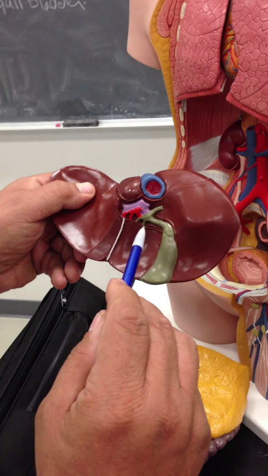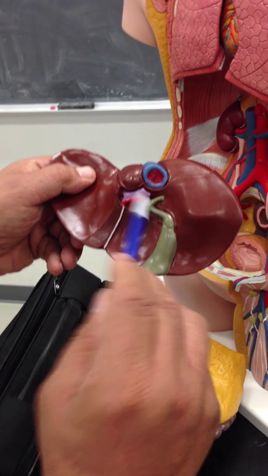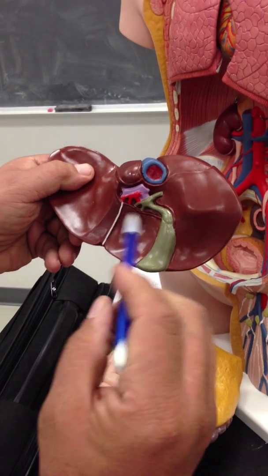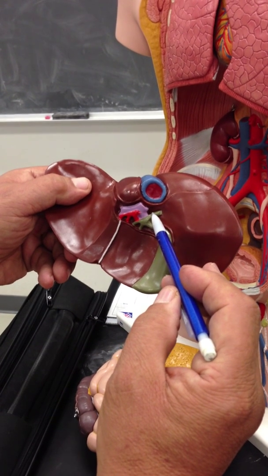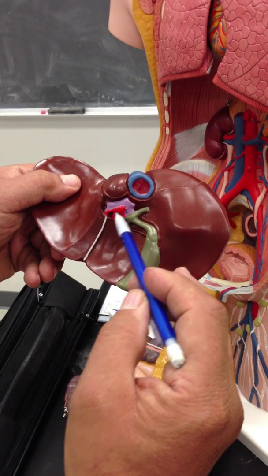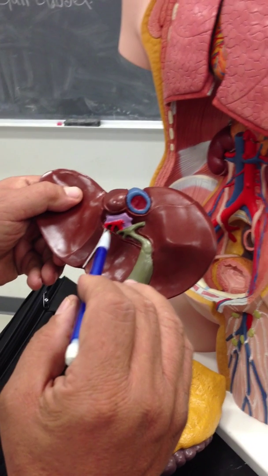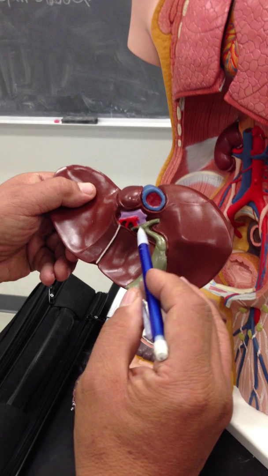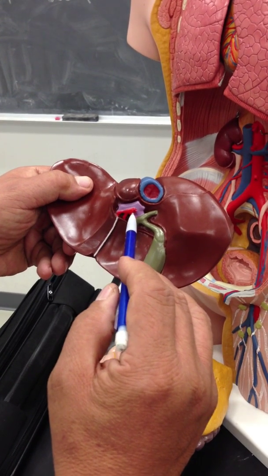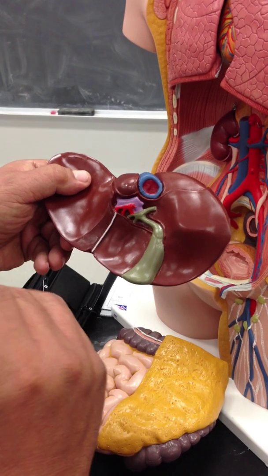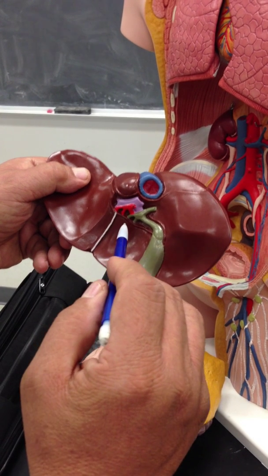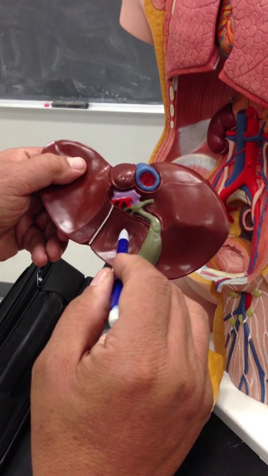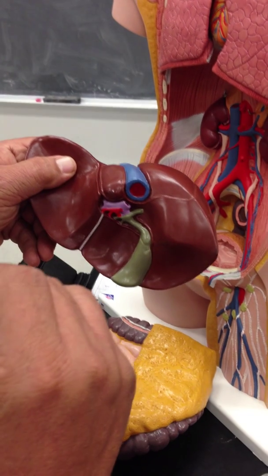These are called the porta hepatis, made of the duct, the artery, and the vein. By order, they are DAV, D-A-V: the bile duct, the hepatic artery, and the portal vein. These are in the area between the quadrate lobe and the caudate lobe.